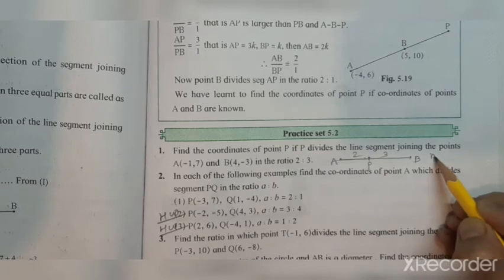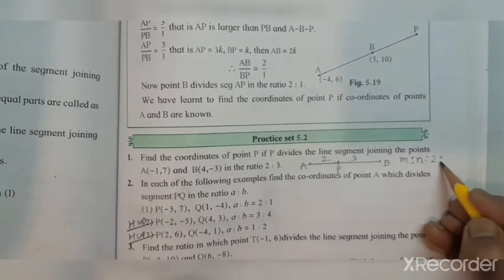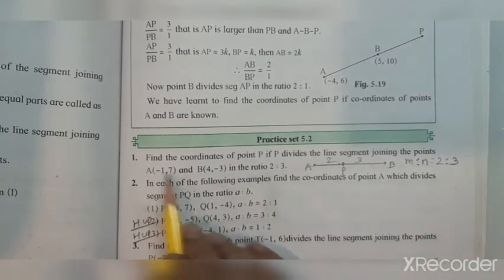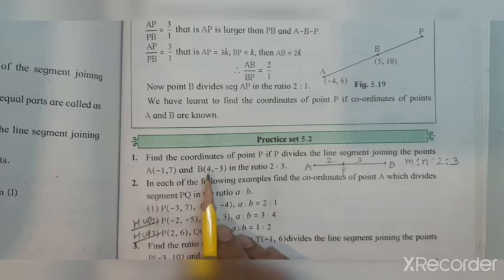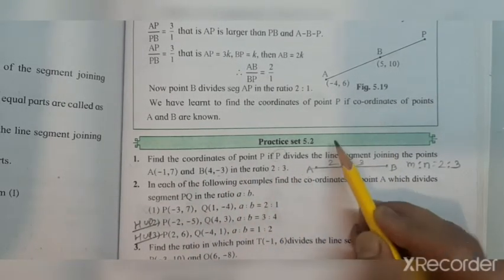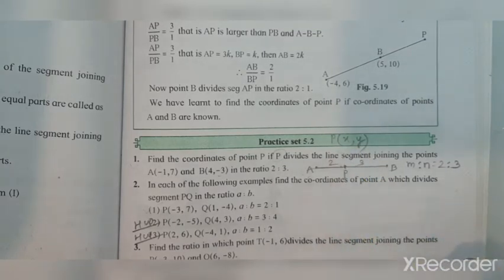So what is 2:3? Actually it is the m:n ratio, and A and B are the points which we have to consider as x1, y1 and x2, y2. Okay, and we have to find the coordinates of this point P, that is we have to find x and y.